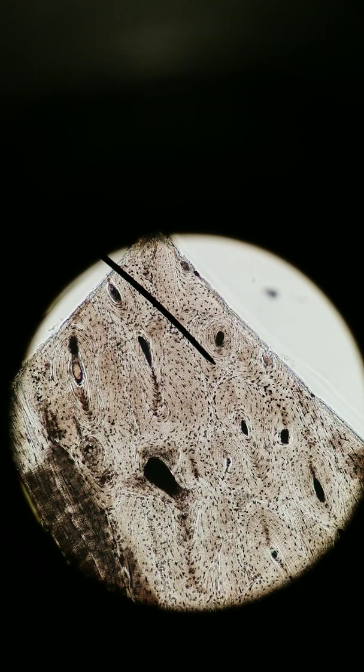If you can imagine this in longitudinal section, it would look like a column. So you've got a bunch of columns within your compact bone, osteons, that help with supporting all that weight that our body needs to support.